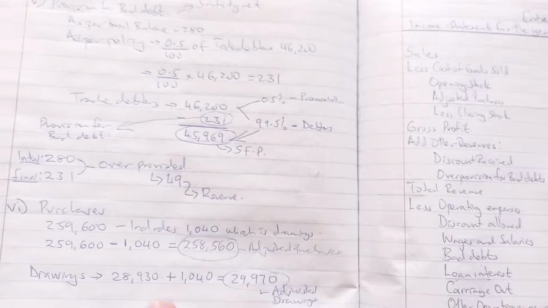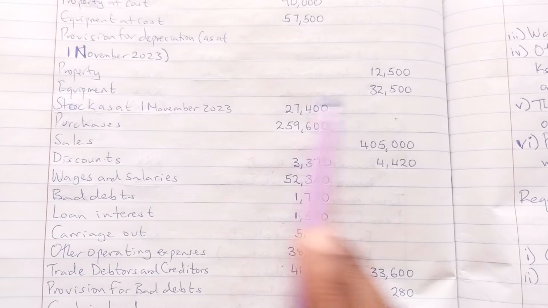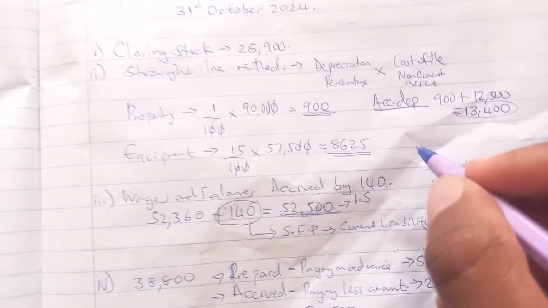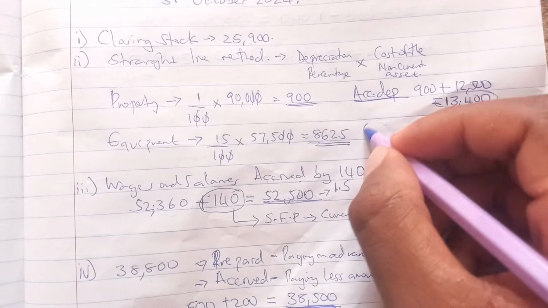What about that of equipment? Provision for depreciation for equipment is 32,500, and in our calculation for that period we got 8,625.